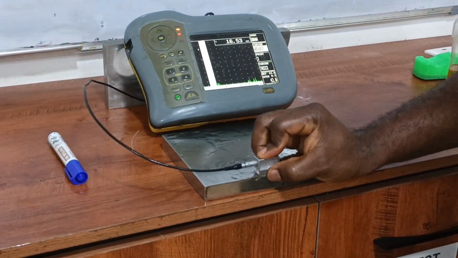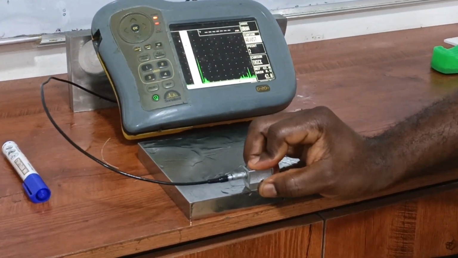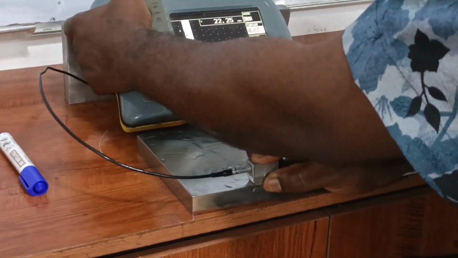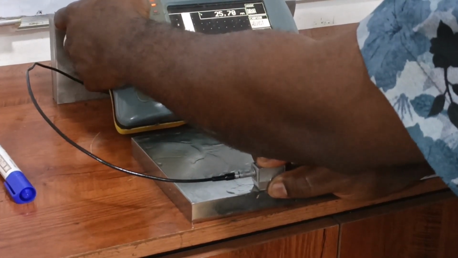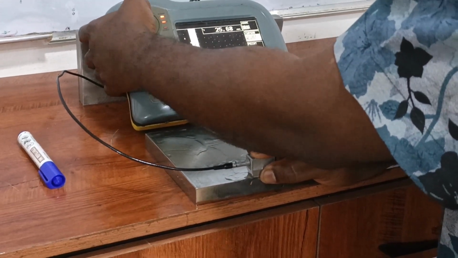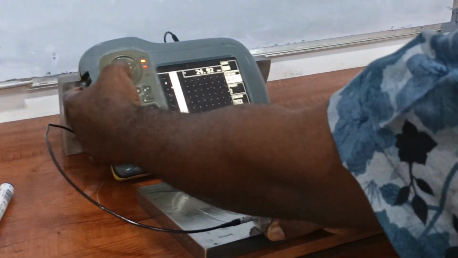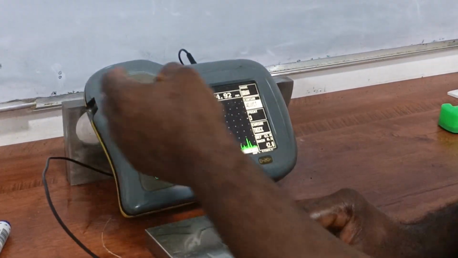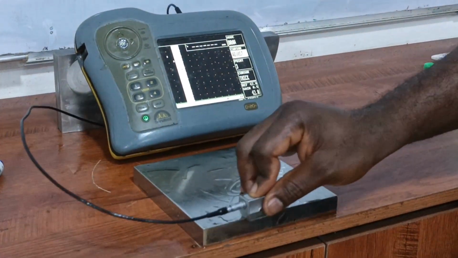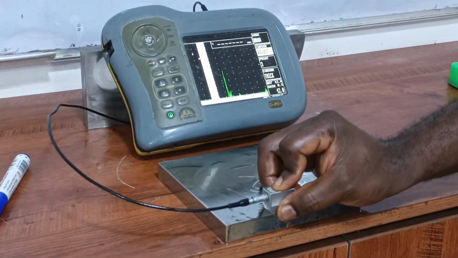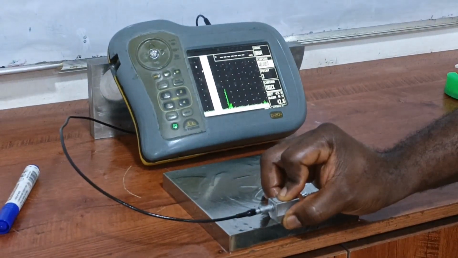We do point 3. This is point 3. I adjust. Now we get the third spot, which is showing now. We say OK. We accept. We'll go to the fourth spot the same way we did the last time.